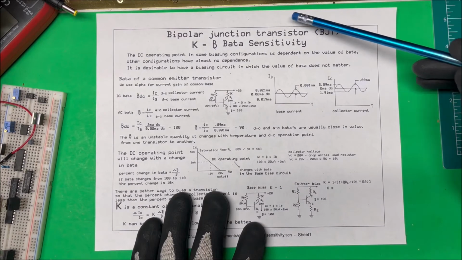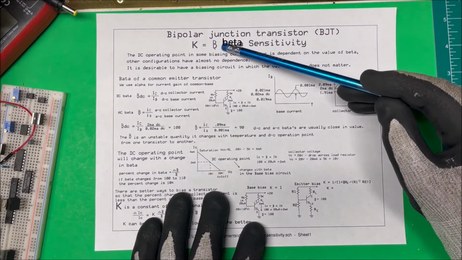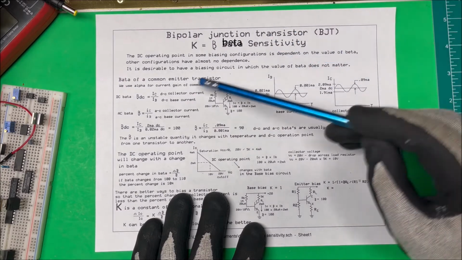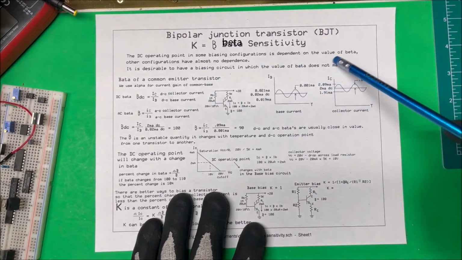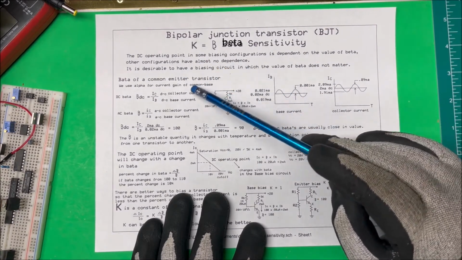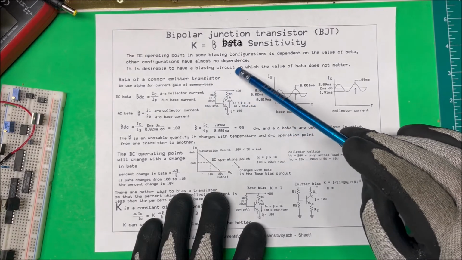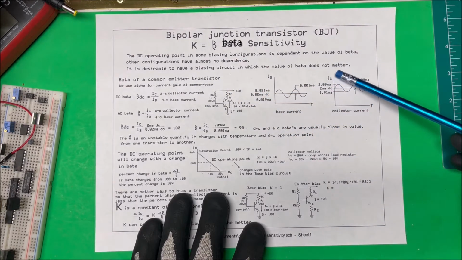Let's take a look at a bipolar junction transistor, and we're going to look at the K value, the beta sensitivity. The DC operating point in some biasing configurations is dependent on the value of beta. In other configurations, it has almost no dependence. So it's desirable to have a biasing circuit in which the value of beta doesn't matter.